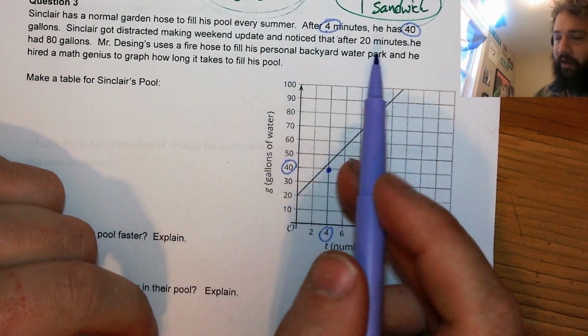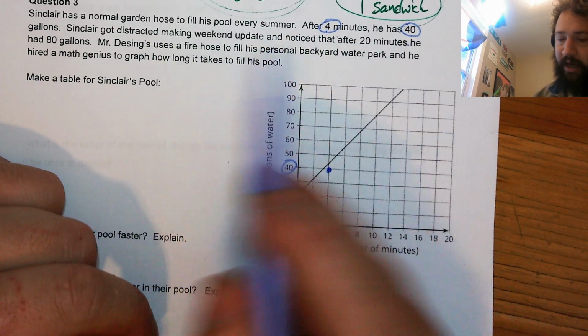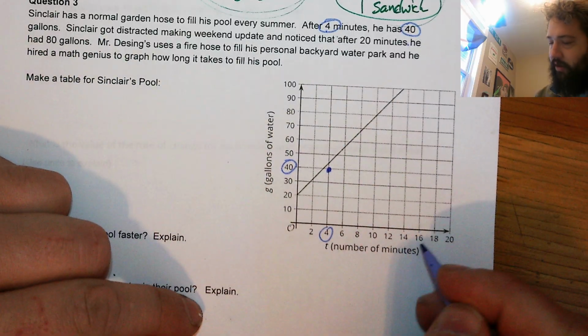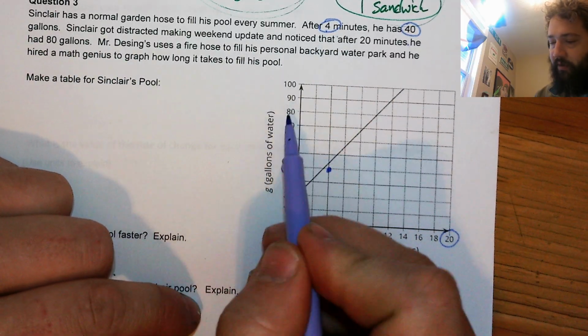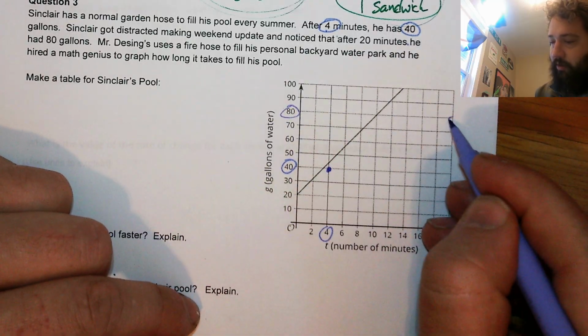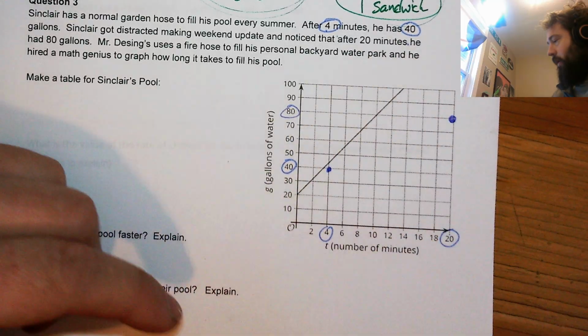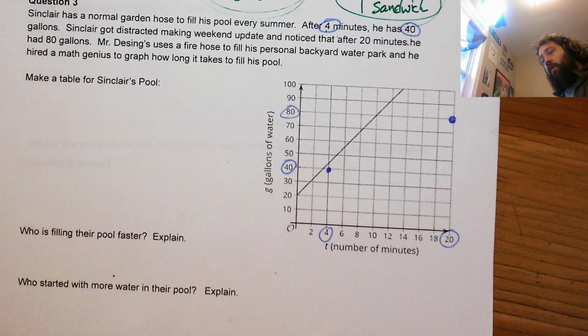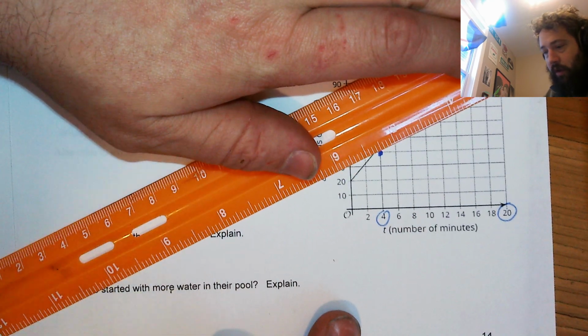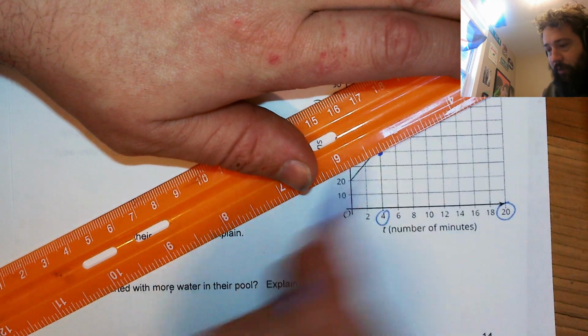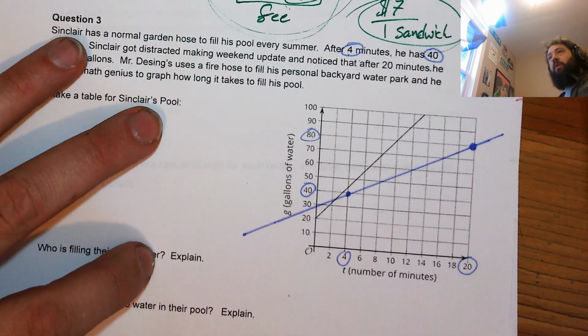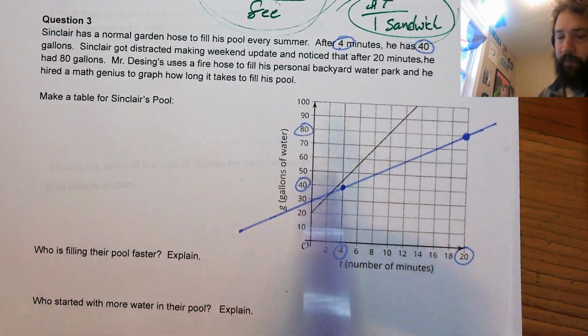And notice that after 20 minutes, he had 80 gallons. So now let's go to 20 minutes. Oh, that's the end of the graph, 80 gallons. So I would be right there. So if I wanted to graph this right now, I am set up. Boom. There's my pool. Okay? What's going on with this other thing here?